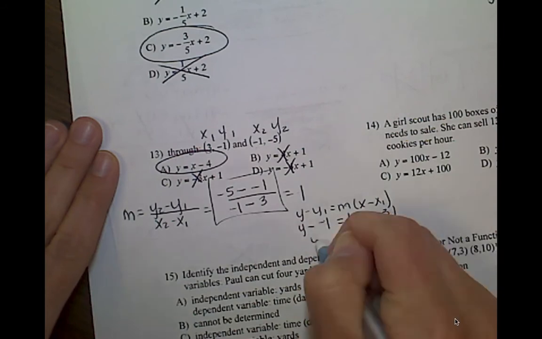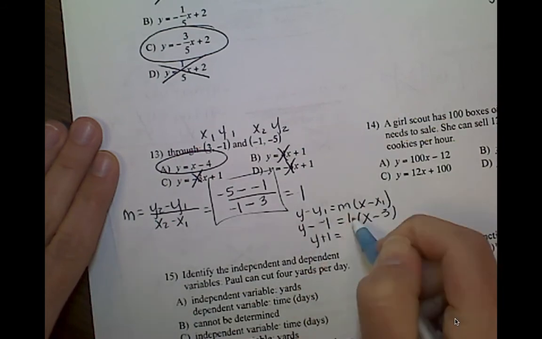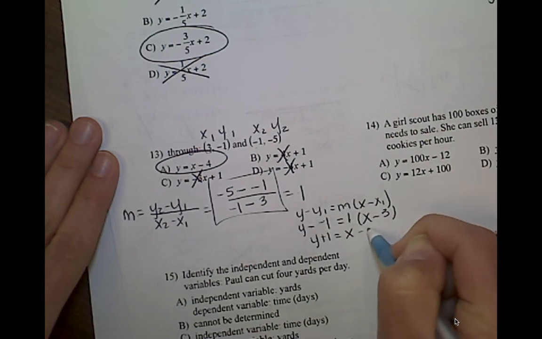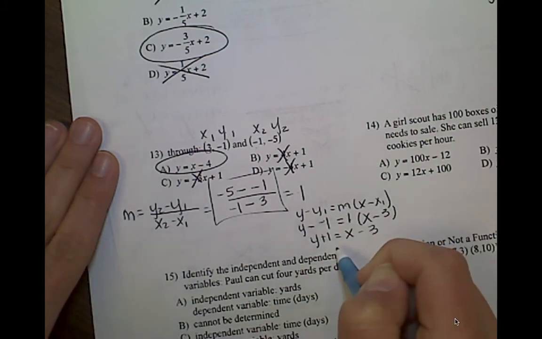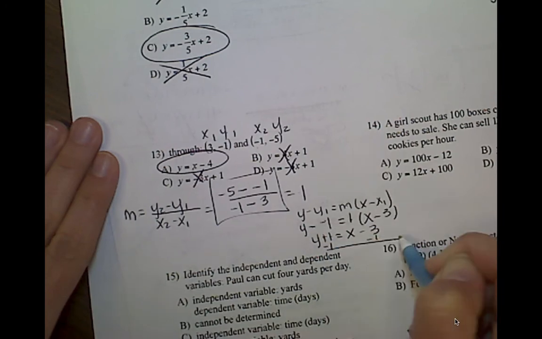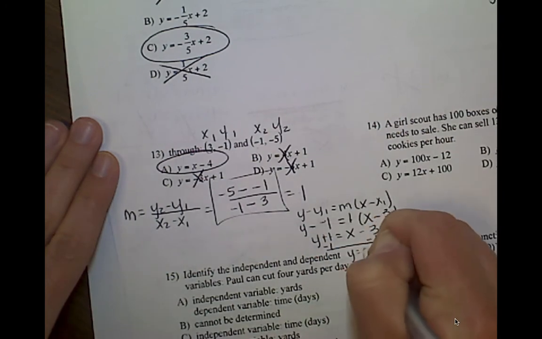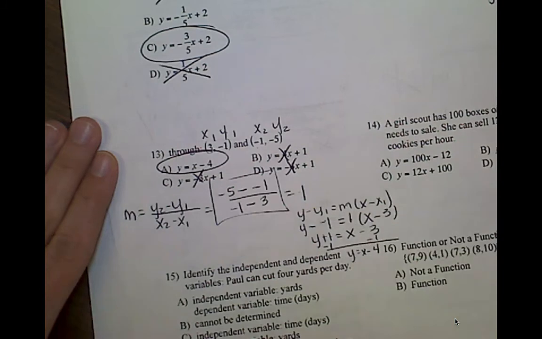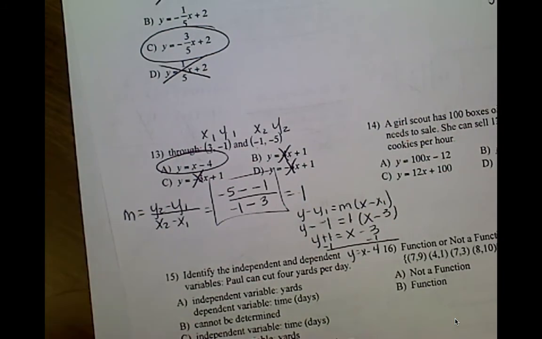Negative times a negative is a positive, y plus 1. 1 times x is x. 1 times negative 3 is negative 3. I'm now going to solve for y by undoing the plus 1 by subtracting 1. And I'm left with y equals x minus 4, which also matches answer choice A.